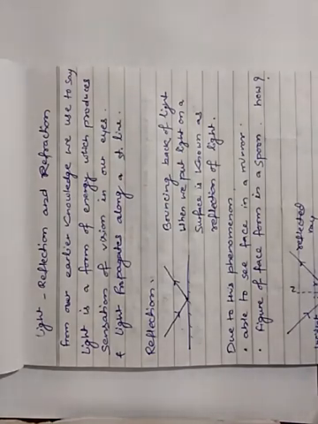We used to say light is a form of energy which produces sensation of vision in our eyes. It means that with the help of this very eye, we are able to see this very colorful world. Without eyes, we can't think of the beauty of this world. So, this eye is a very precious gift of God to us.